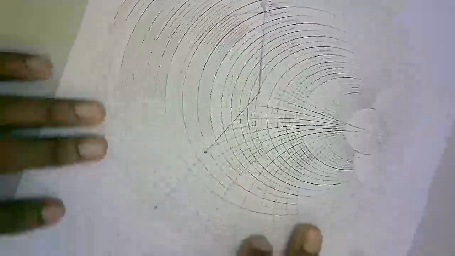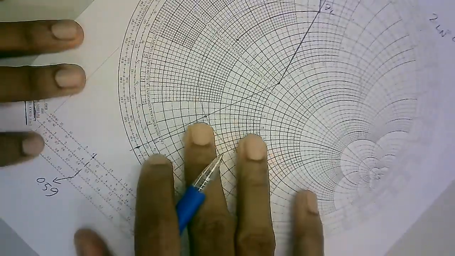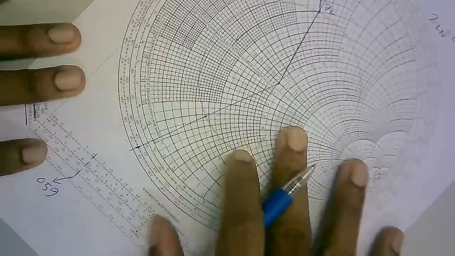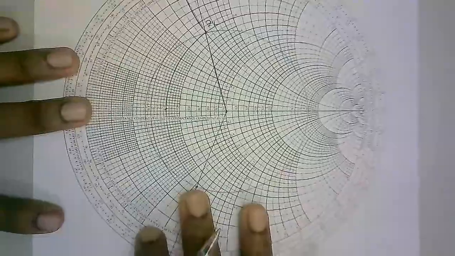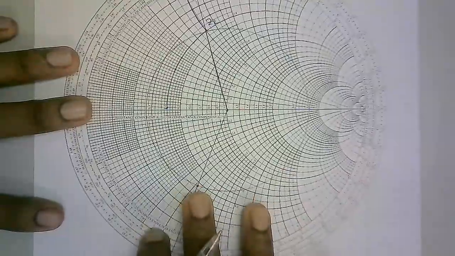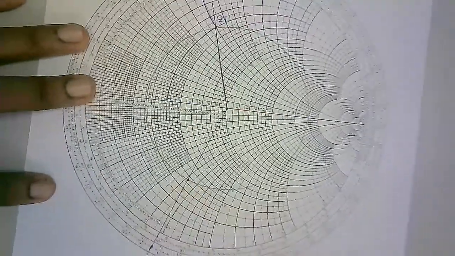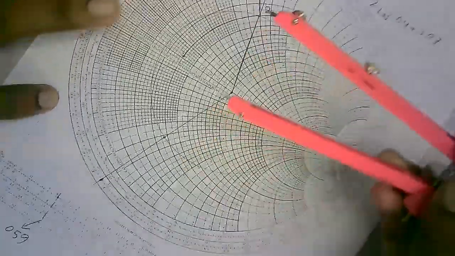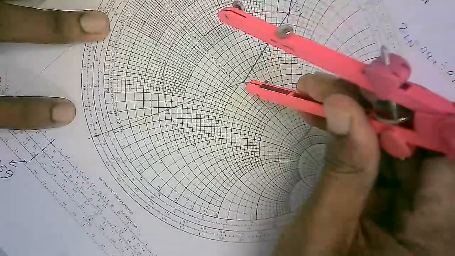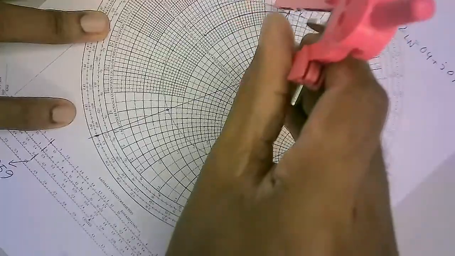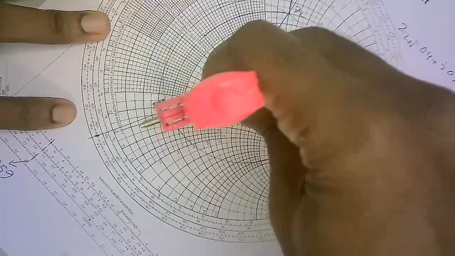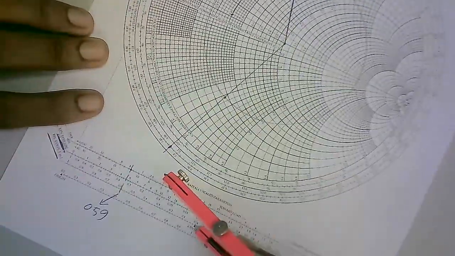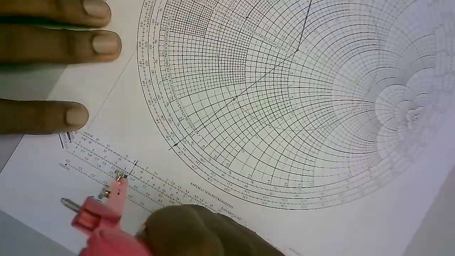This will give us anything related to input, either input impedance or input reflection coefficient of the line. However, one significant thing you have to notice here is that the radius has not been changed, isn't it? It means the reflection coefficient magnitude is not changed also.